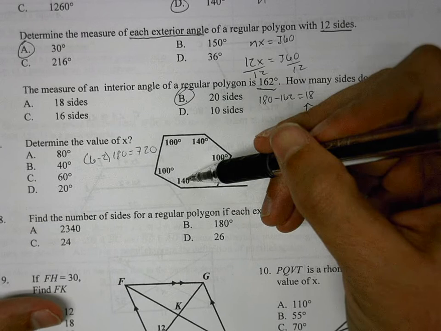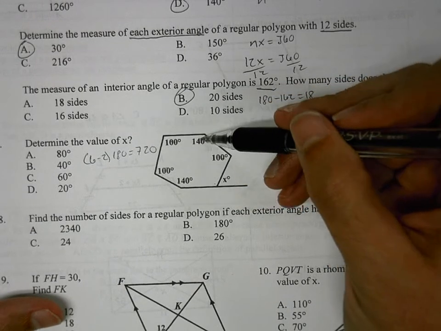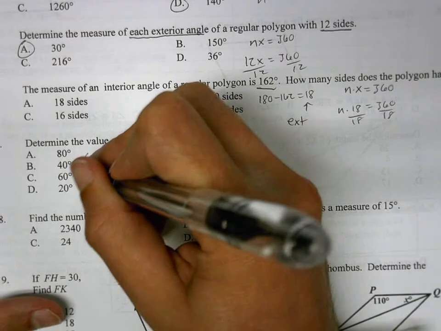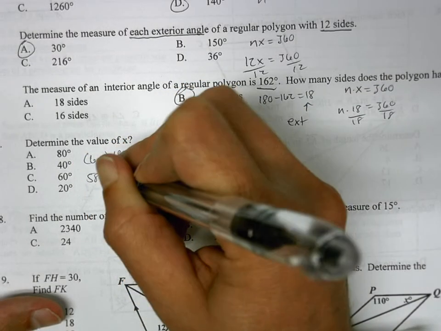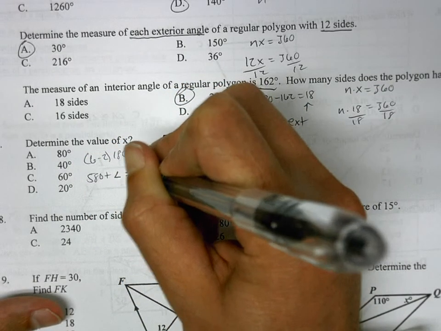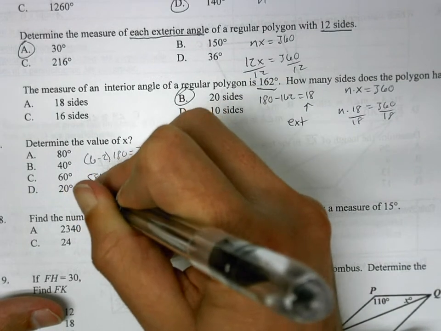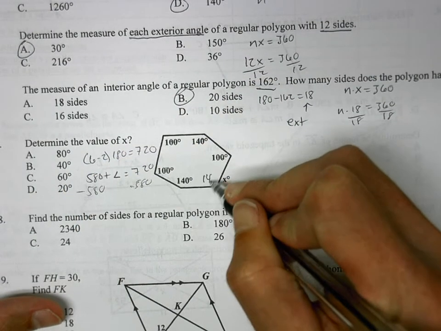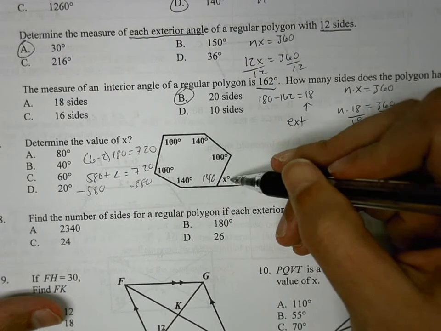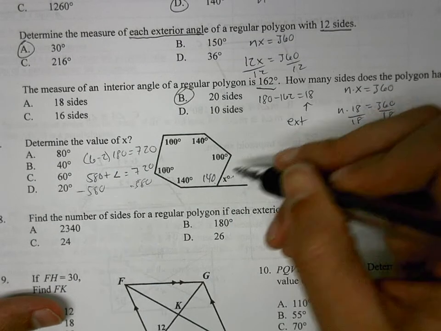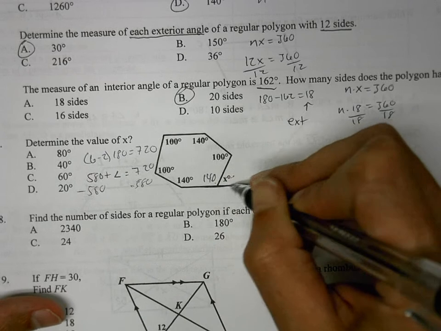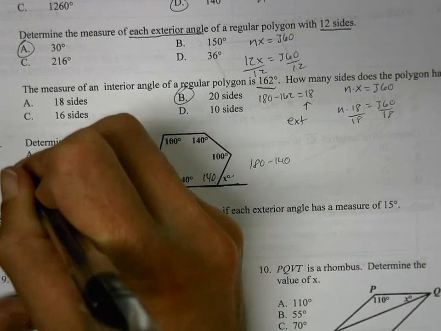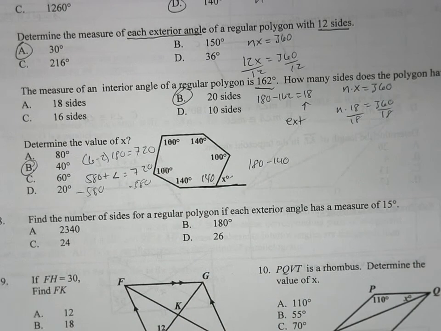So I've got 140, 240, 340, 480, 580, plus this angle right here. 580 plus our missing angle is equal to 720. And we subtract 580 from both sides to get that this angle is 140 degrees. Since x is an exterior angle, that means it makes a straight line. We just do 180 minus 140 to get 40 degrees, our exterior angle.